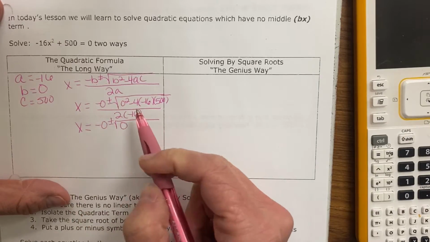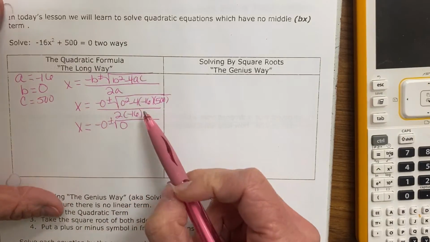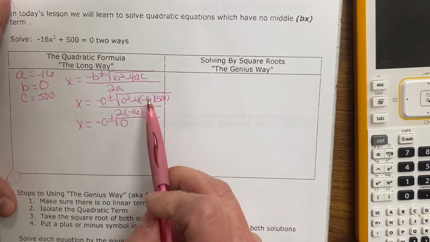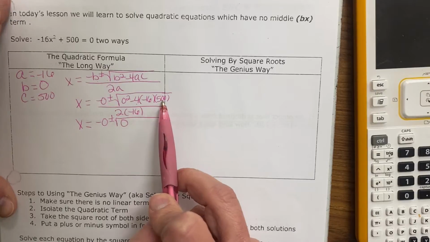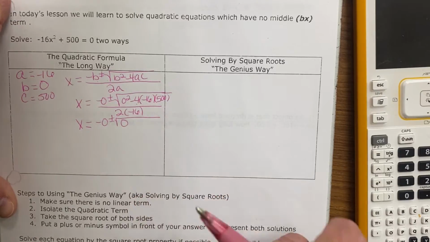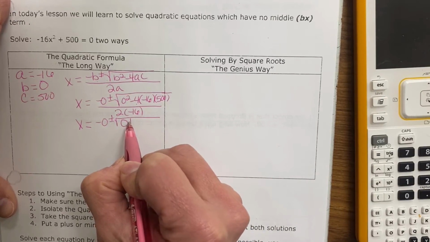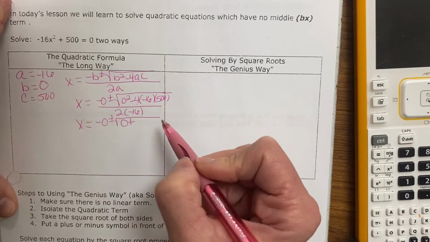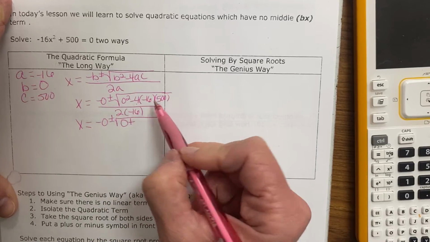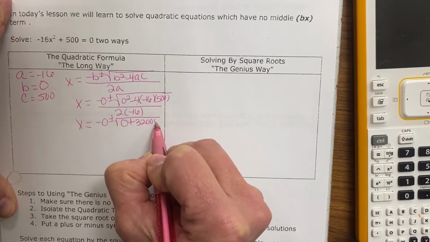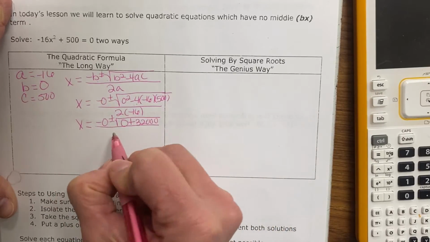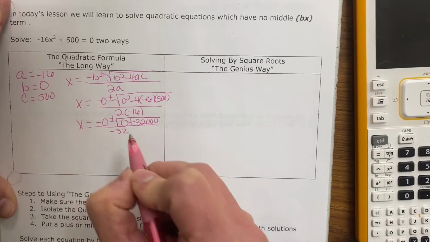We have 0, and then we'll probably put this into our calculator. So we'll have 4 times 16 times 500, and the negative we know is going to make this positive. This is going to be 2,000 times, so 2 times 16, which is going to be 32, and we add some zeros, all over a negative 32.